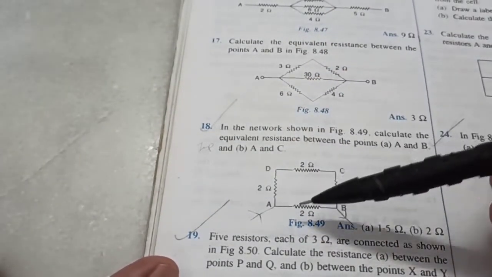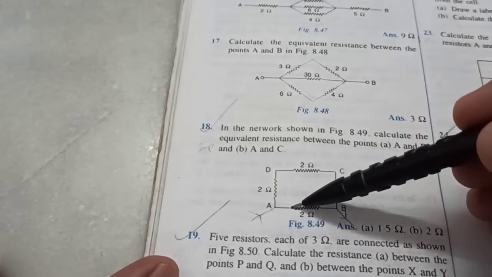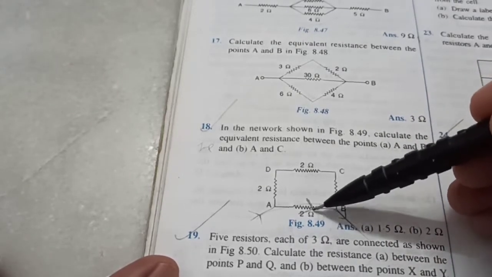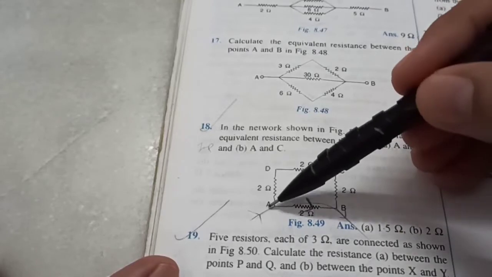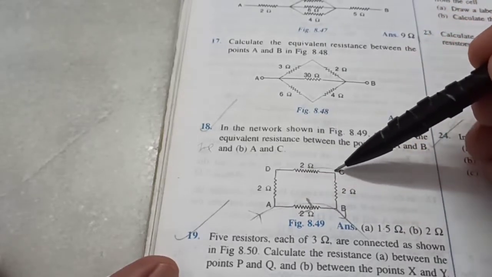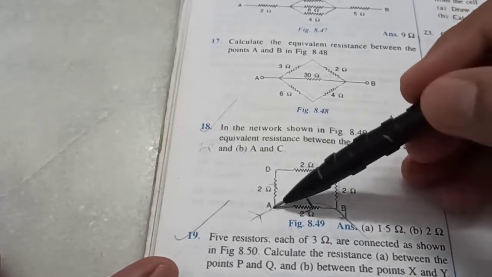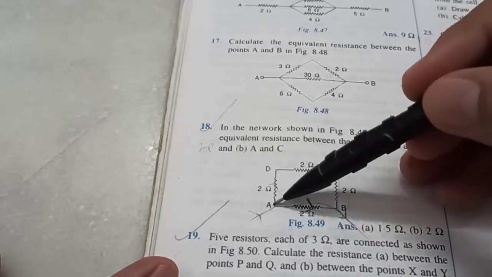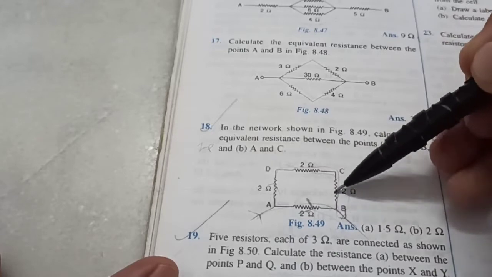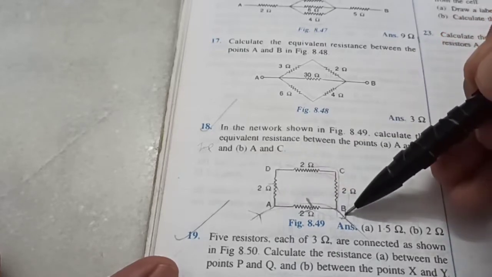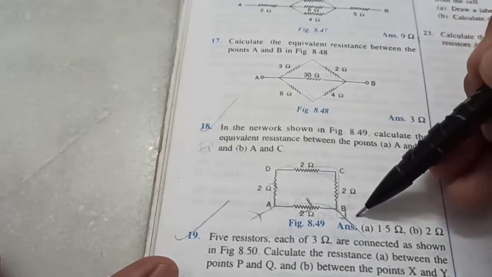So what is the path this current will take? One path is it'll just go like this and come out here. Okay, so there's a 2 ohm resistance out here. The other path is it'll go all the way to D, C, and then come here. That's the second path. That means this path and this path, they are in parallel. But in this path, we have 3 resistances. So they would be in series. 2 plus 2 plus 2, 6 ohm, and this is 2 ohm.